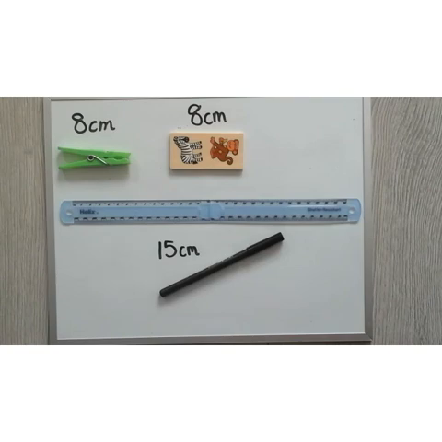Well done, you did great measuring using a ruler. Remember, when you're measuring, check out for the C and the M to make sure that you're measuring in centimetres. Which object was the longest object today? That's right, the pen. Which object was the shortest? Yes, there were two, weren't there? The peg and the dominoes. They were both 8 centimetres long.